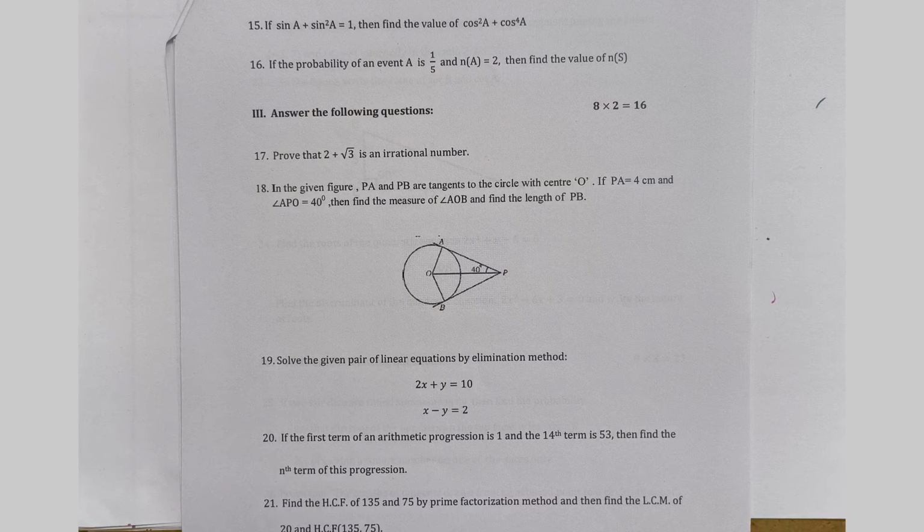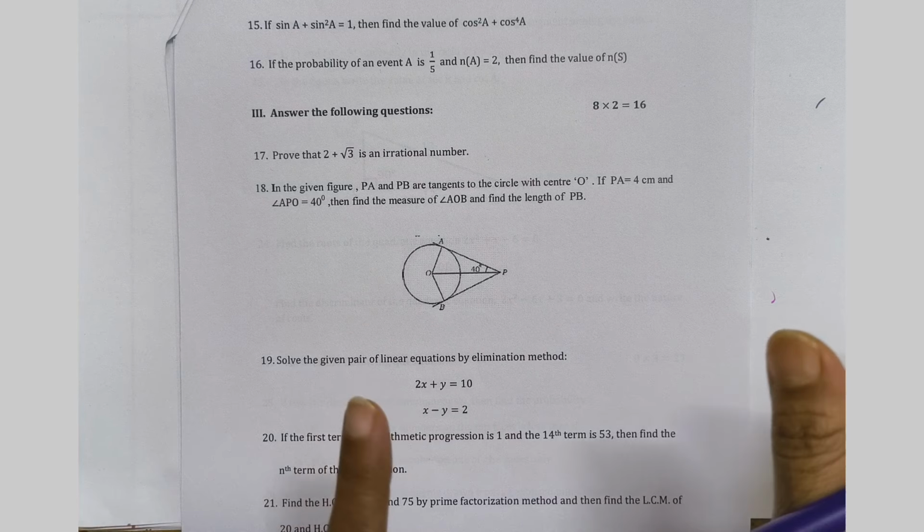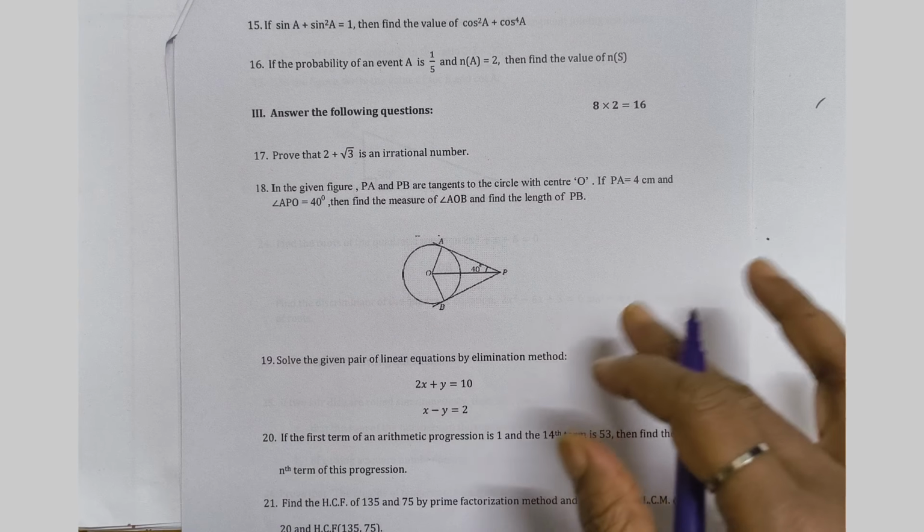Now see here, the first part is finished. The 1 mark questions are finished. These 2 marks questions we will do in the next video.